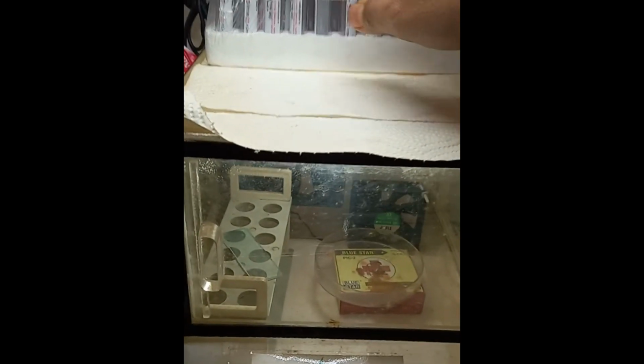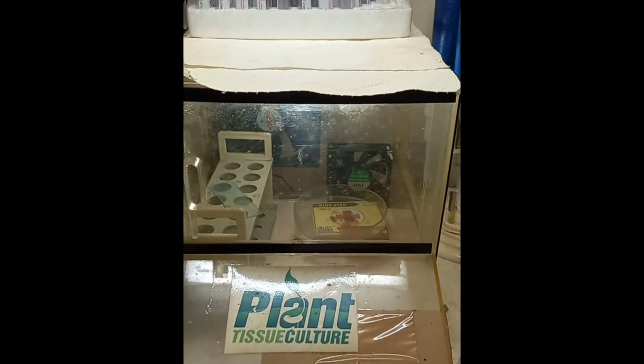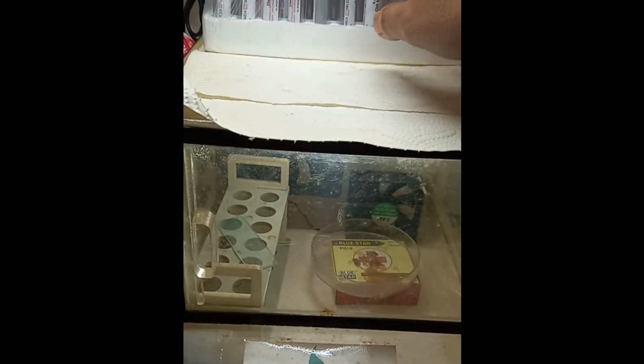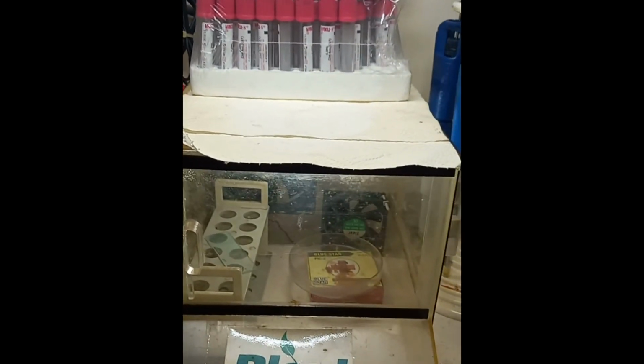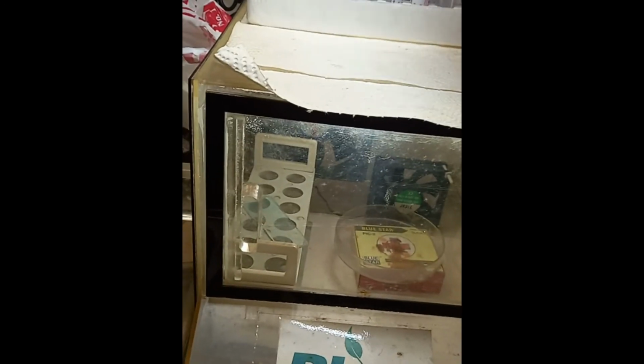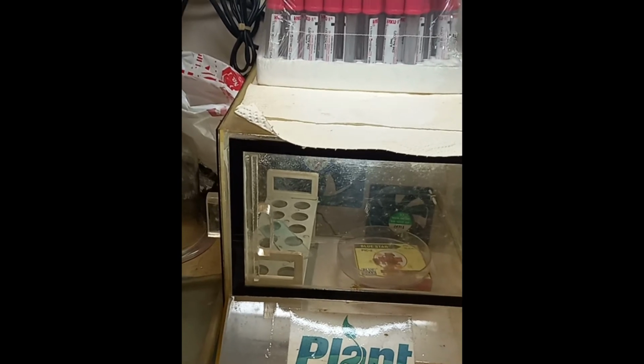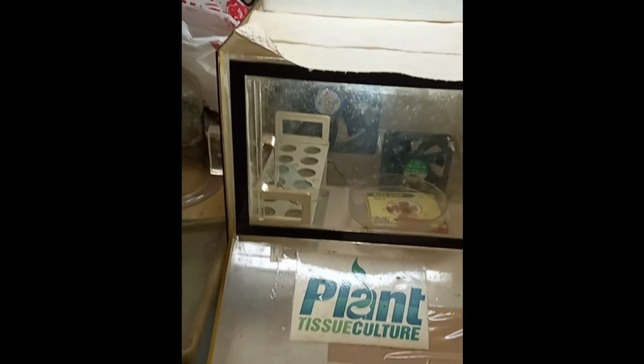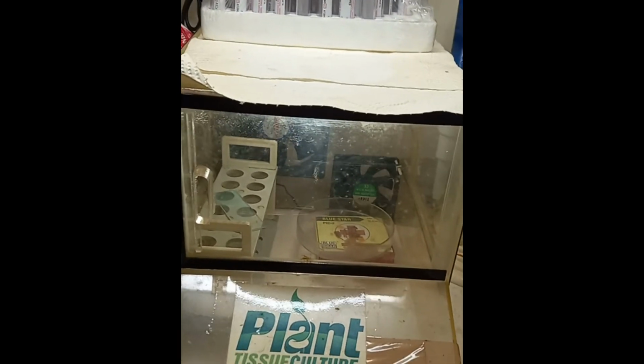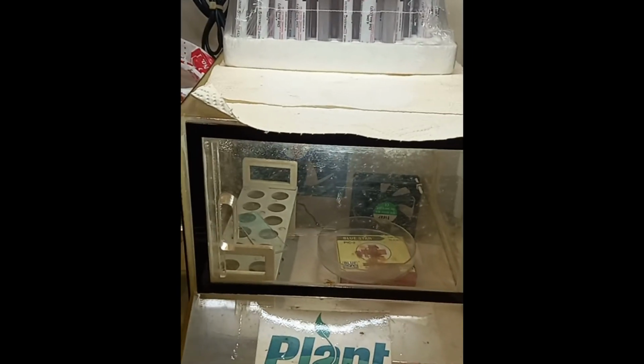These are the tubes, some different types for sample collecting. You can use these tubes for sample collecting, for keeping mycotoxins, for culture media, anything. So these are the main things, and above all you require some flasks and Petri dishes that we will be seeing in the next part of the video.